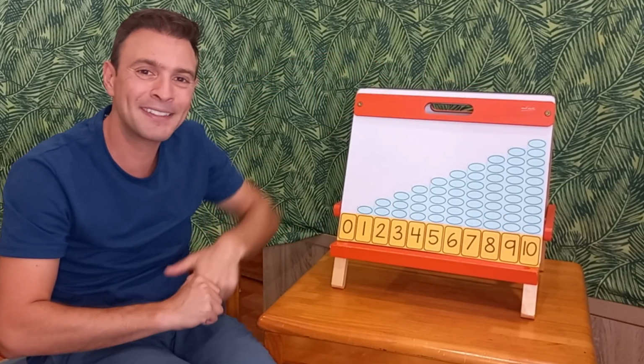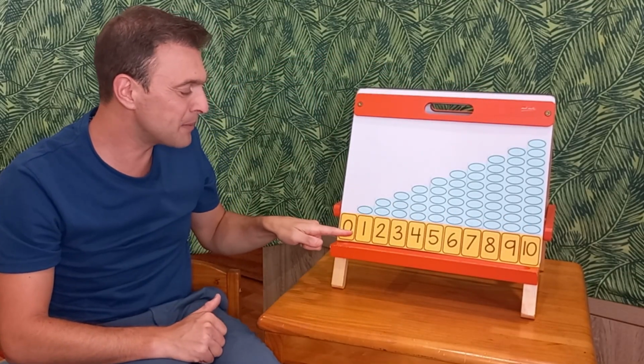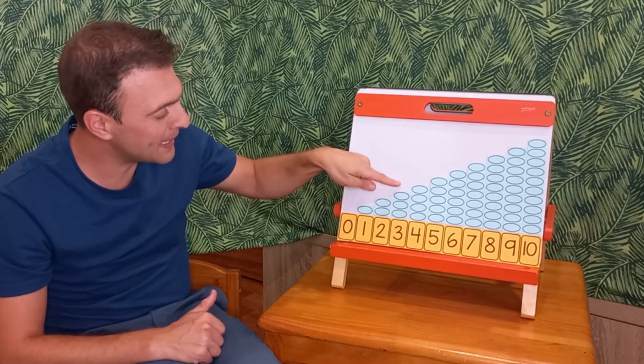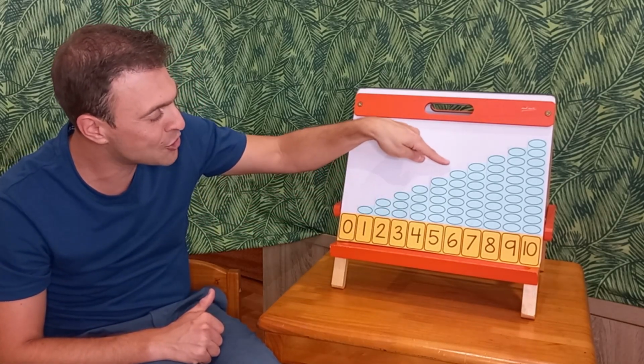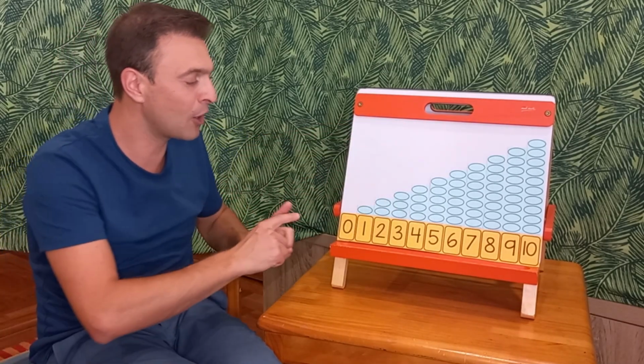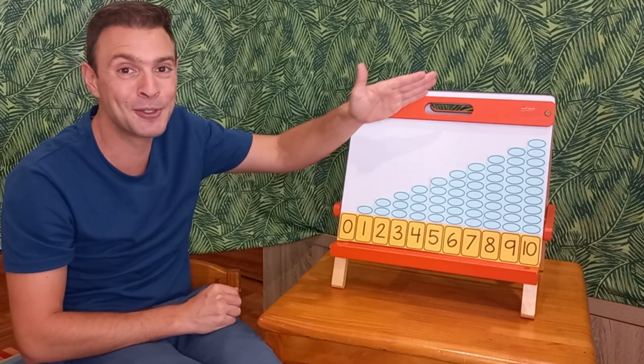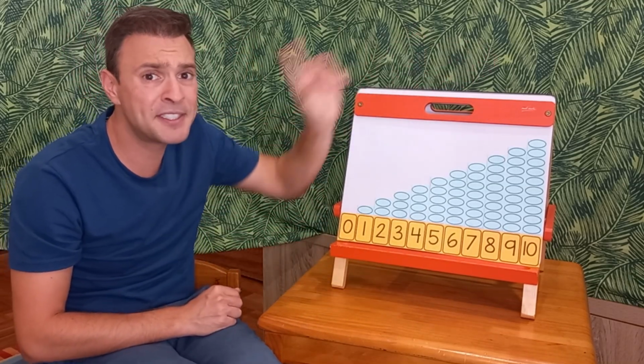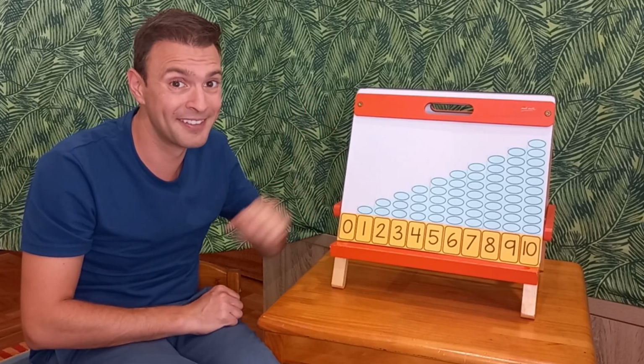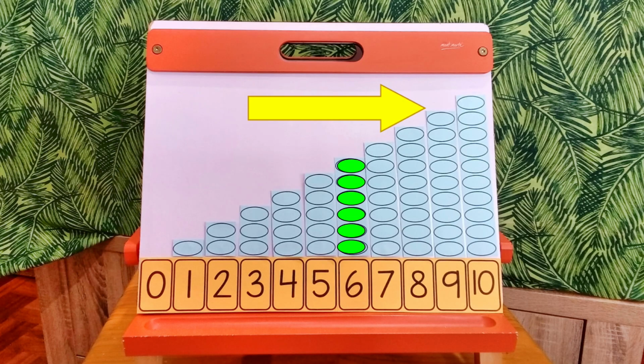Do you notice a pattern forming here? As the numbers move this way, the steps are getting bigger by 1 more each time. Now we could keep going, showing bigger and bigger numbers, and the steps would get bigger and bigger too. But I definitely need a bigger board for that. So when we move this way to the right, the numbers get bigger or greater. And when we move this way to the left, the numbers get smaller or less.